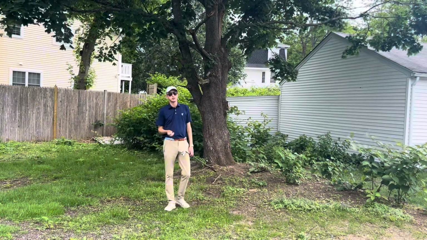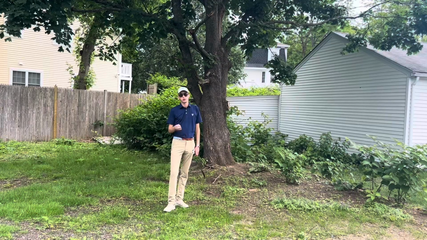And for our fairway metals, this is kind of a gray area. Some people, you know, they're going to tee this up on the tee.